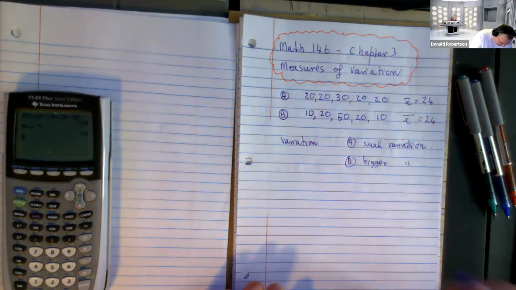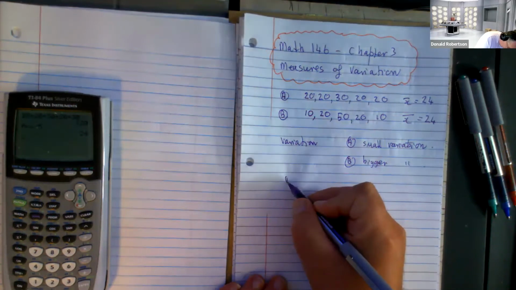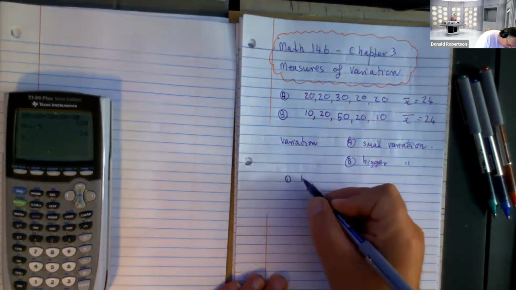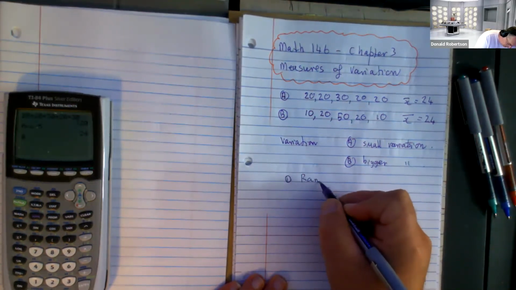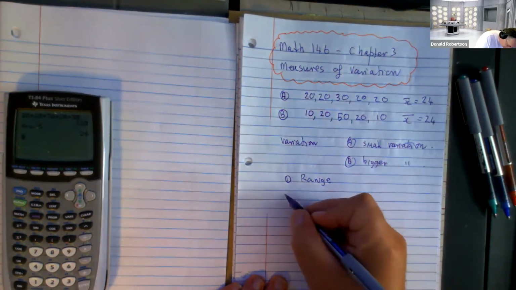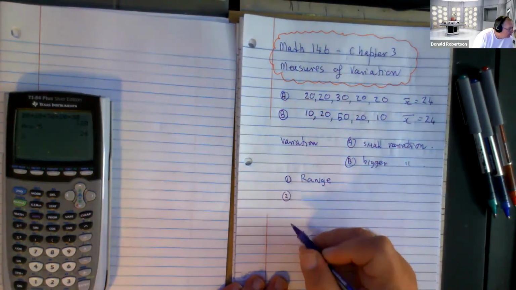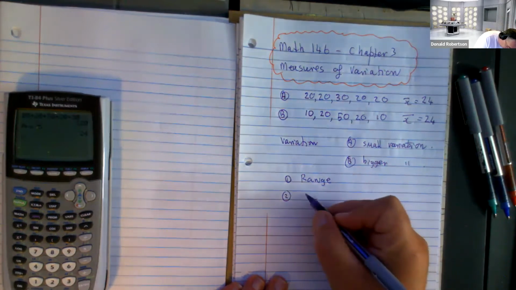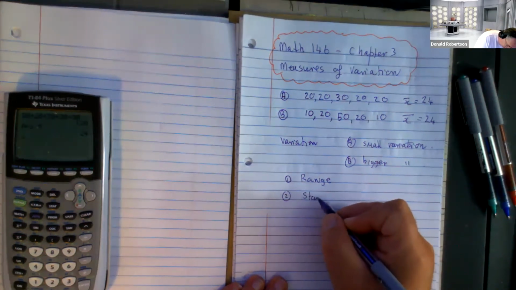And there are 3 measurements of variation. The first one is called the range. The second one is called the standard deviation.